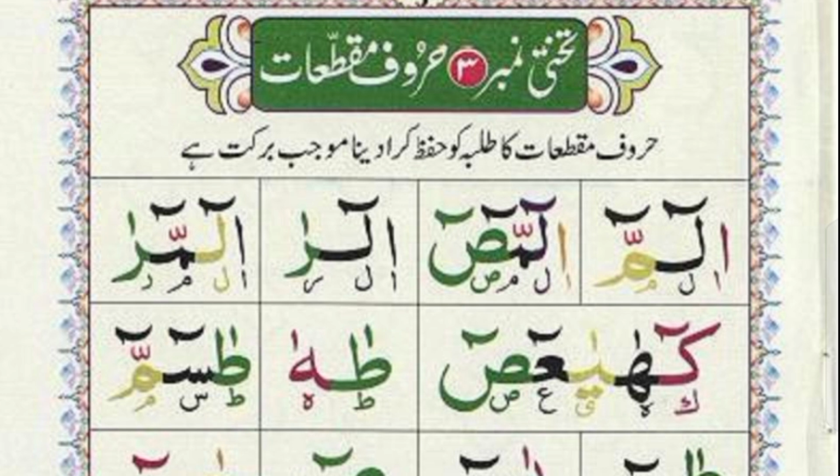Let's start today's lesson. This lesson is about hurufe muqatta'at. Muqatta'at means single letters. Hurufe muqatta'at.